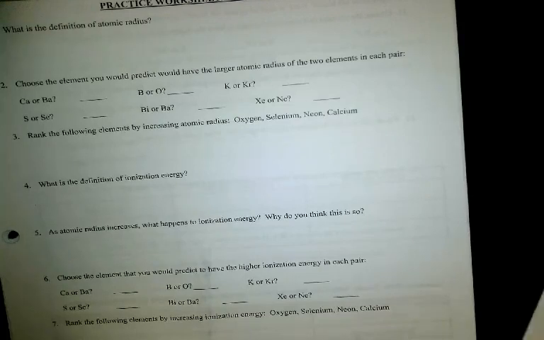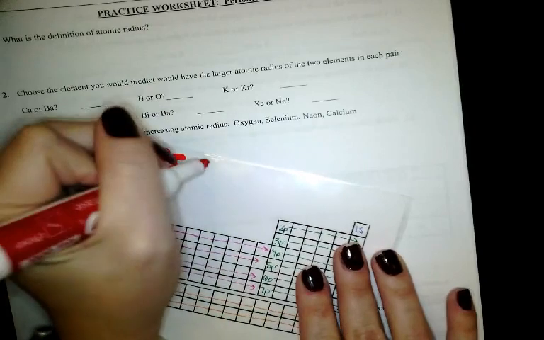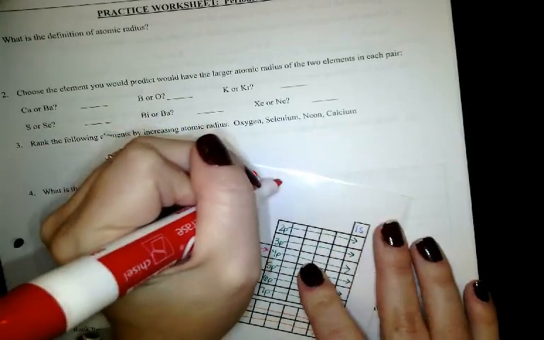Now, ionization energy, okay, ionization energy has to do with the energy to pull. How much energy does it take to pull the first electron? Okay, that's called the first ionization energy.